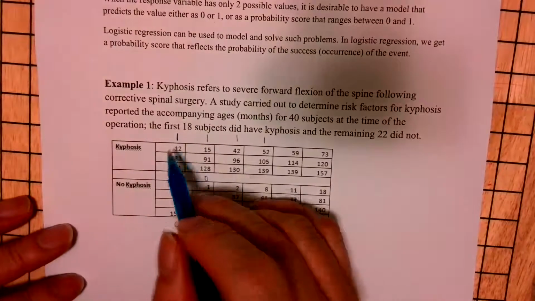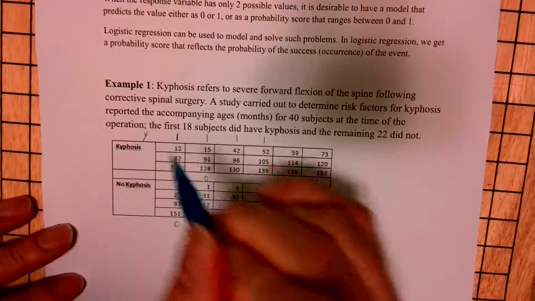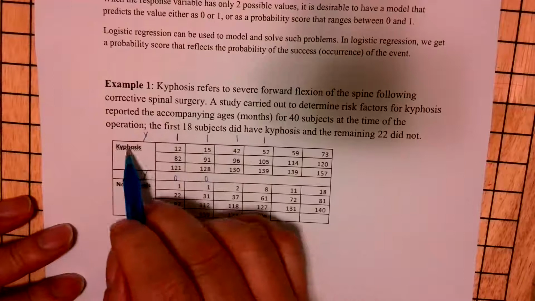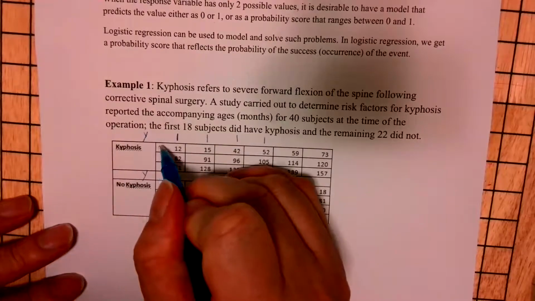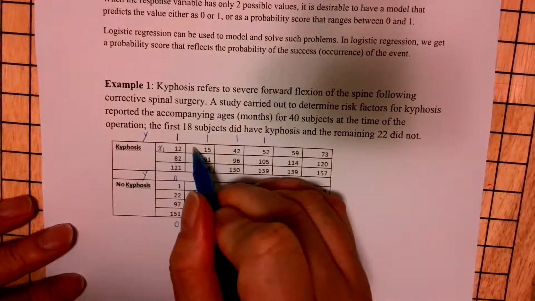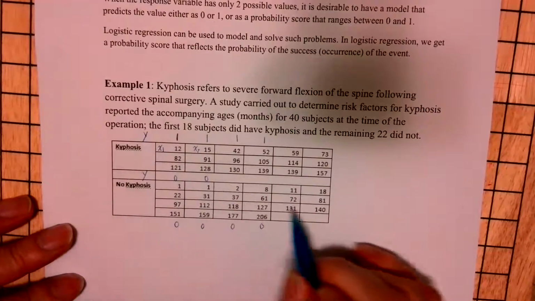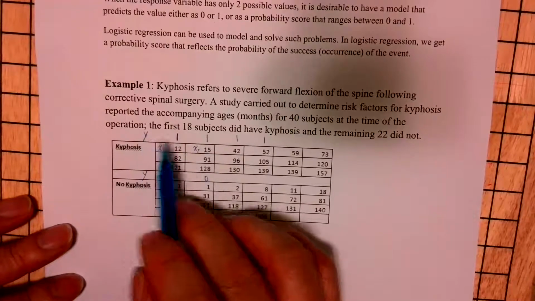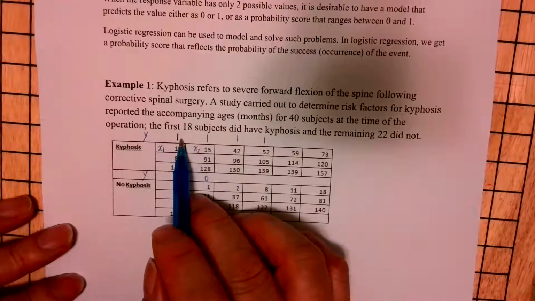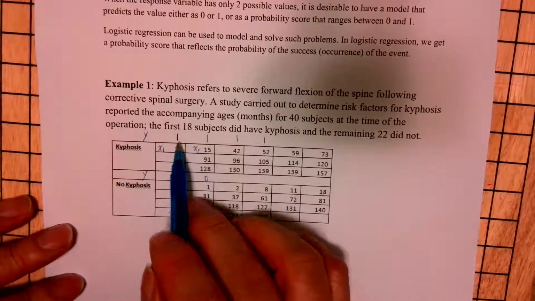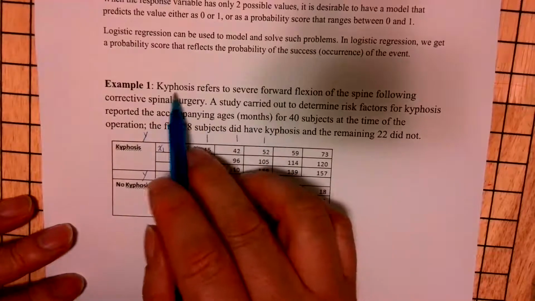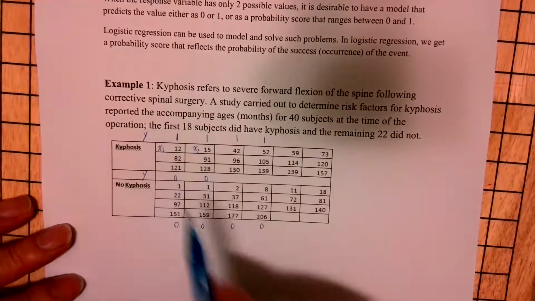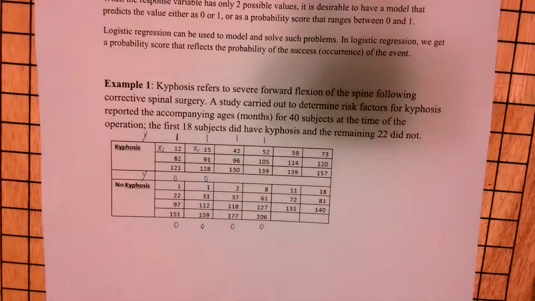And this is our y. This is y, okay? And this one is x, x1, x2, and so on. Is that clear? This is age in months. And y is whether a subject has kyphosis or not. If you see it, you code it by 1. If you don't see it, code it by 0. This is a coding.